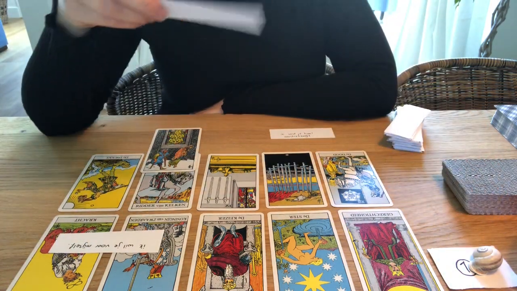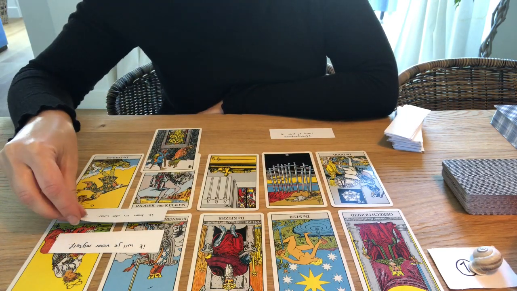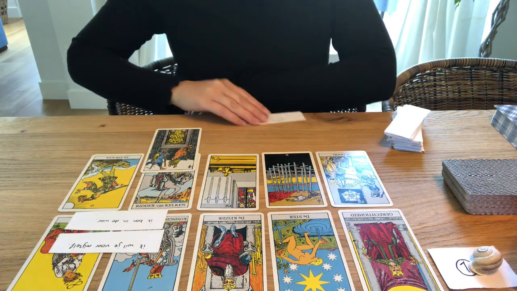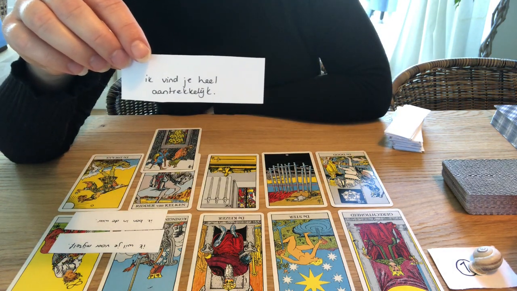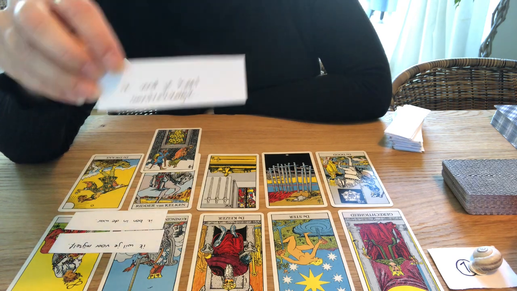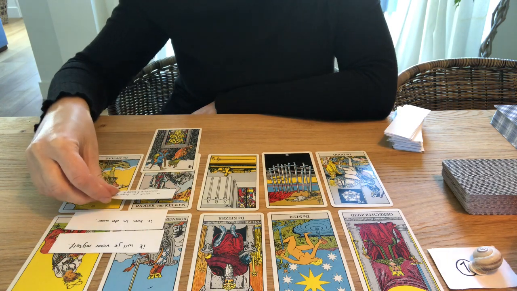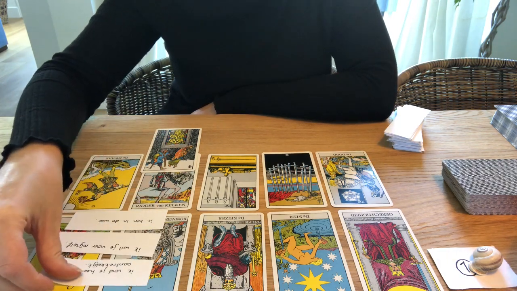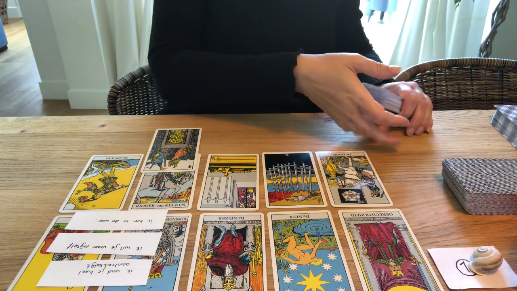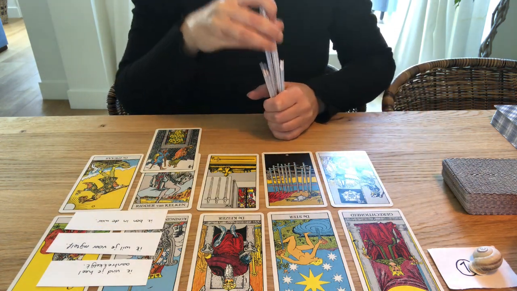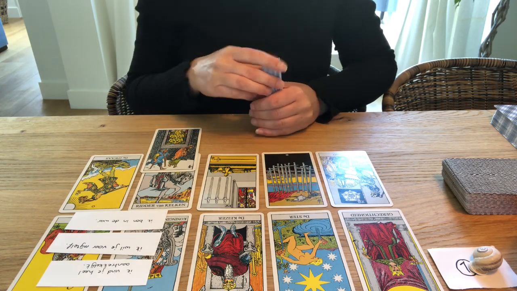And they still feel a little confused. Maybe, you know, they're not quite sure if you feel the same for them. And it says here, I find you very attractive. It says in Dutch, of course, but I'm translating it for you. I find you very attractive. And that's the feeling I was already getting with that Queen of Swords energy. I feel that they find that very attractive about you. The fact that you're in control. They like that.